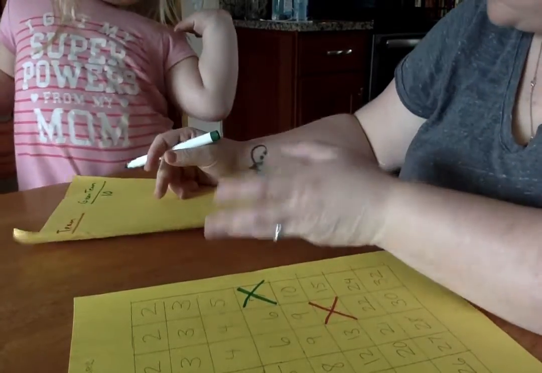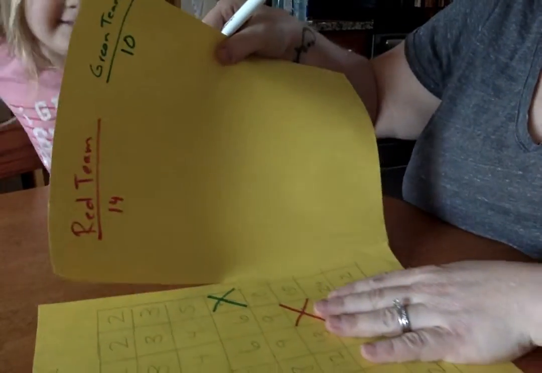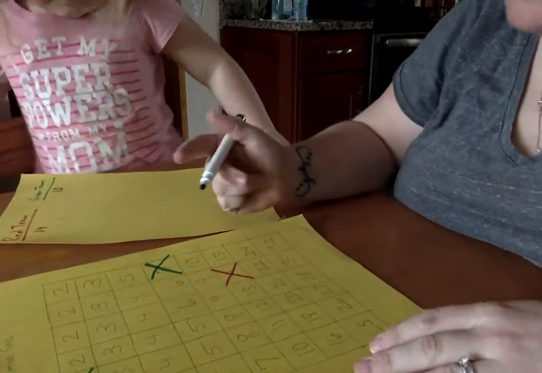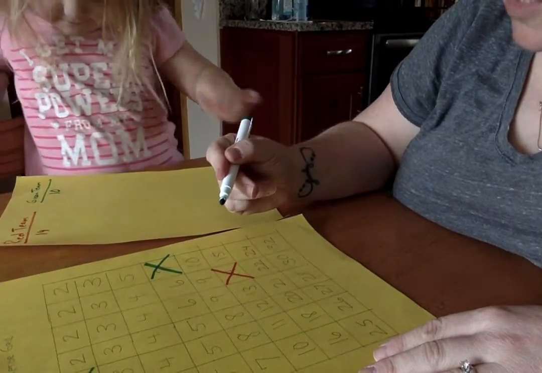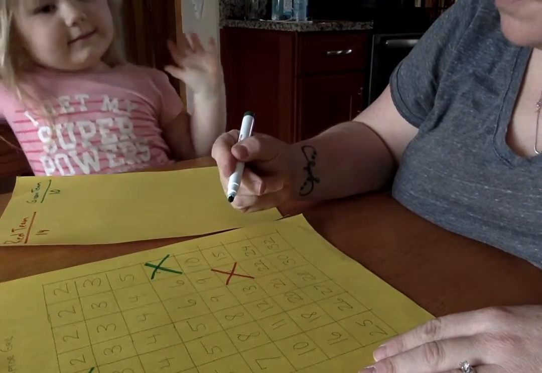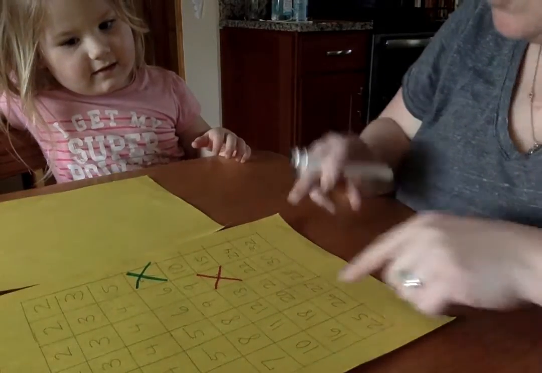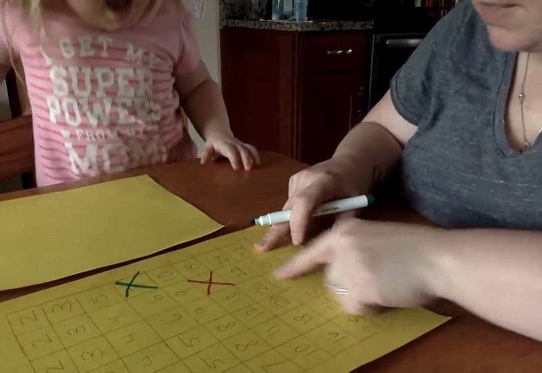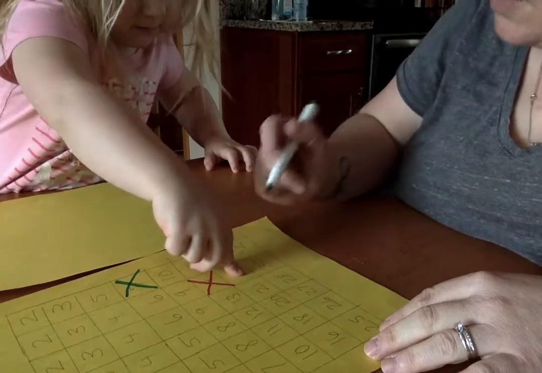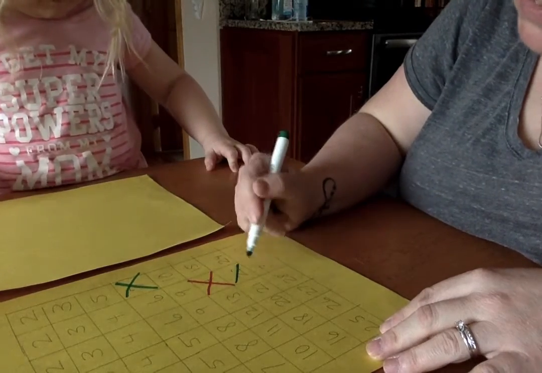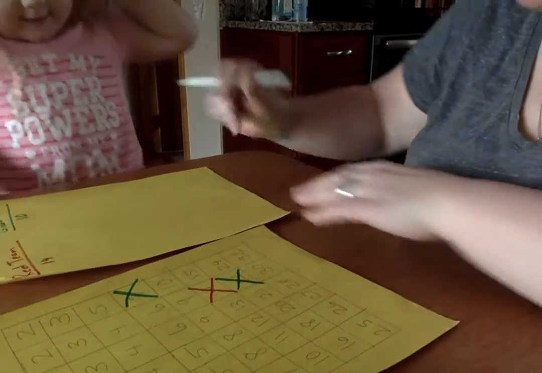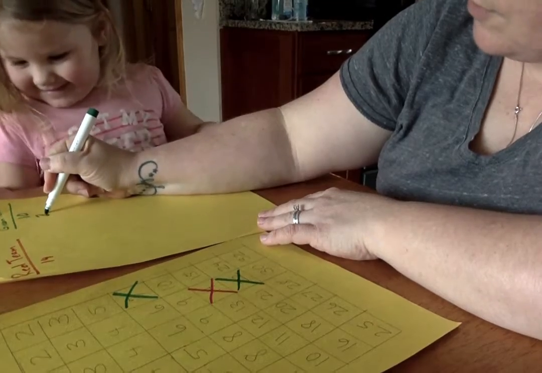Yay! Now, good job. Now it is the green team's turn to choose a 2-digit number. So let's say the green team chose, Renee, point to one of these 2-digit numbers. Any of these. Point to one. This one. So Renee pointed to 22. So I'm going to put 22 down for points for the green team.